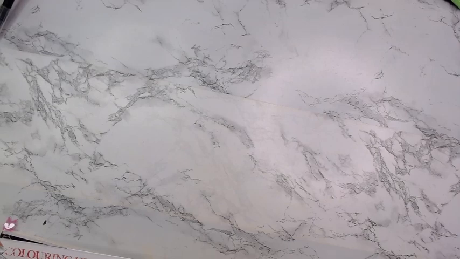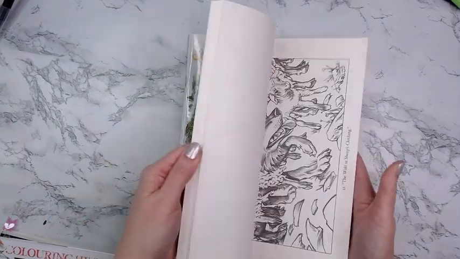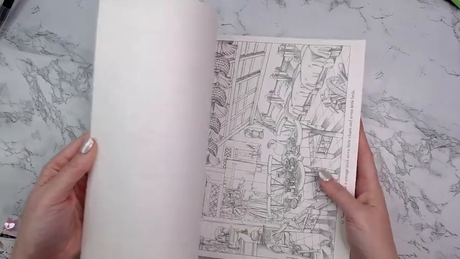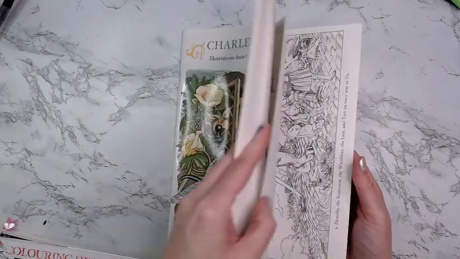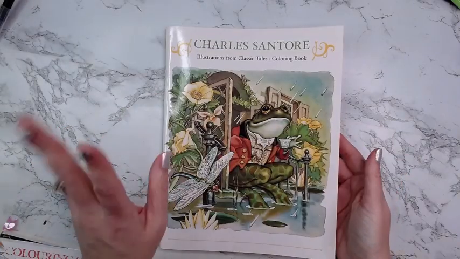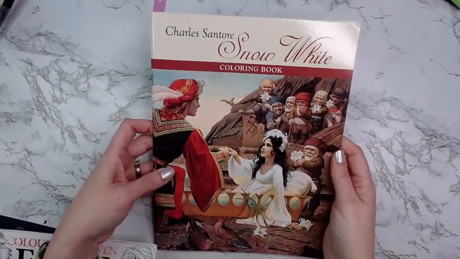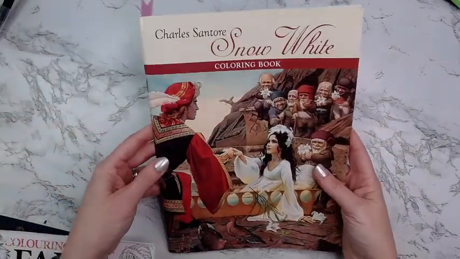Alright, we're going to start with this one, which is a Charles Santore book, and it is just a book full of fairy tales. Now, some of the things in here, like The Wizard of Oz, are not fairy tales, but you can pick and choose what you want if you have that book. Then I have the Snow White one, which is all Snow White. These are self-explanatory, so I'm going to go through them fast.